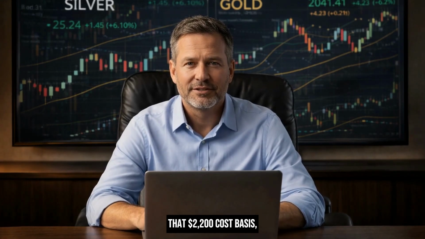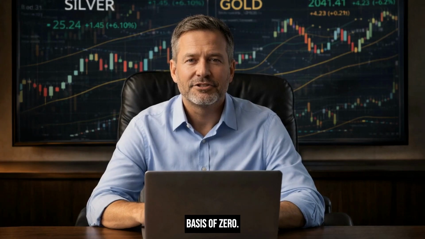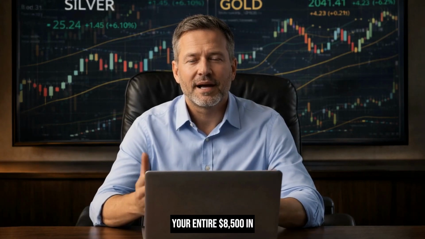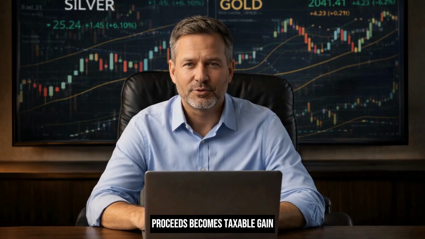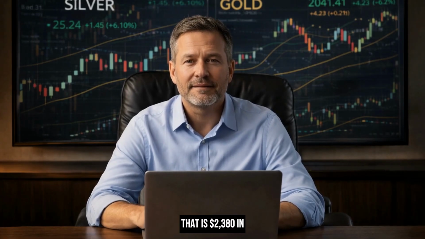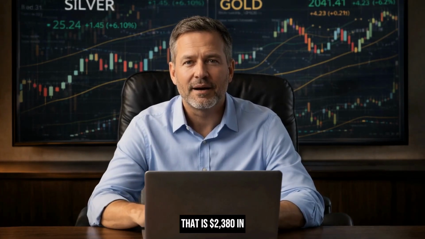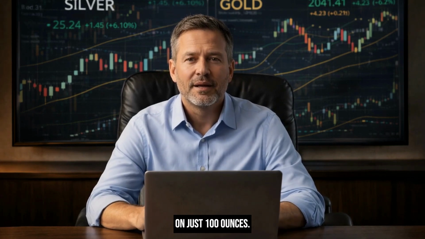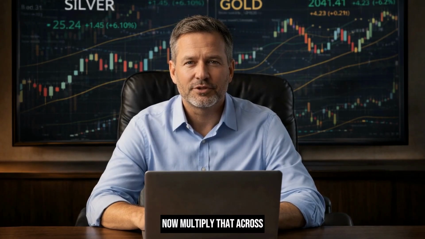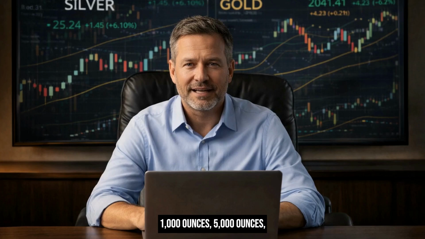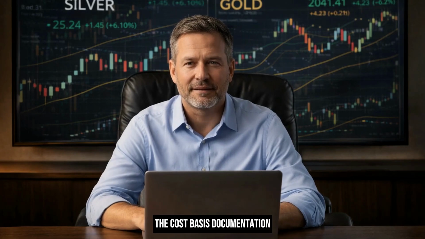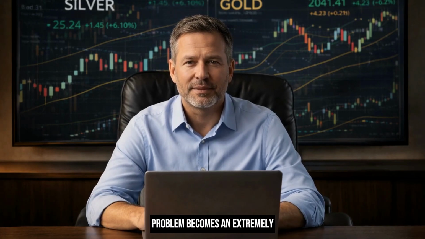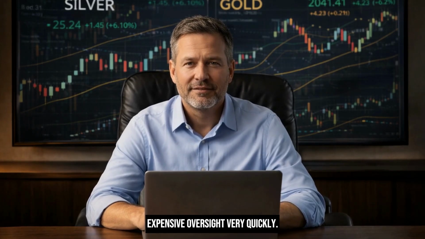Now here's what happens. If you cannot prove that $2,200 cost basis, the IRS assigns a basis of zero. Your entire $8,500 in proceeds becomes taxable gain at 28%. That is $2,380 in federal tax. The difference is $616 on just 100 ounces. Now multiply that across a meaningful silver position: 1,000 ounces, 5,000 ounces, 10,000 ounces. The cost basis documentation problem becomes an extremely expensive oversight very quickly.